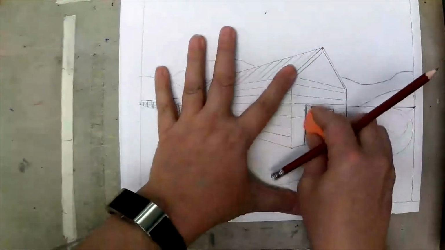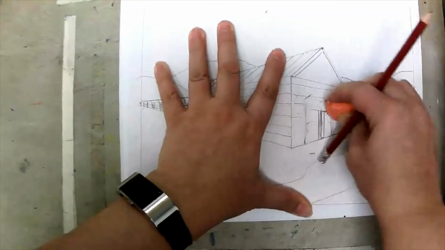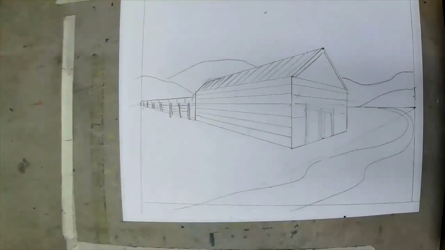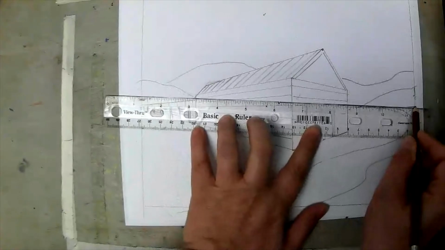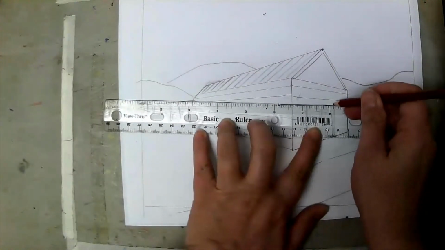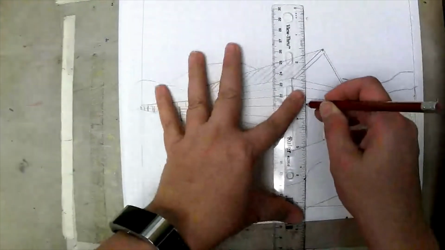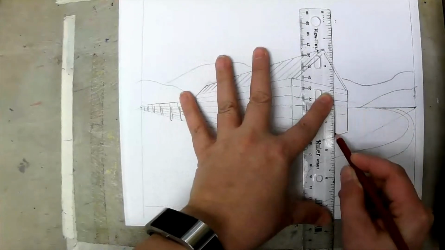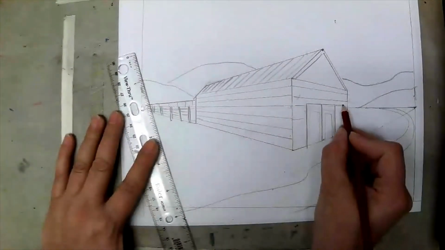Yeah, my doors are not right. They do not look right at all. I had them a little bit too angled, I do believe. There we go. That looks better.